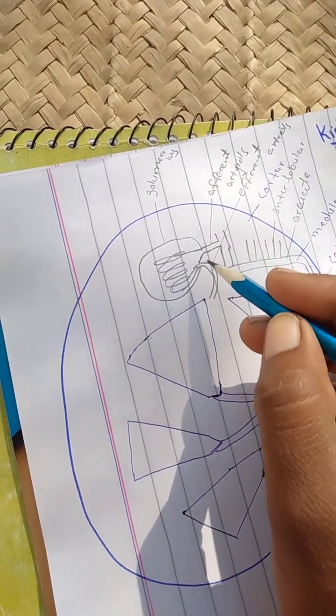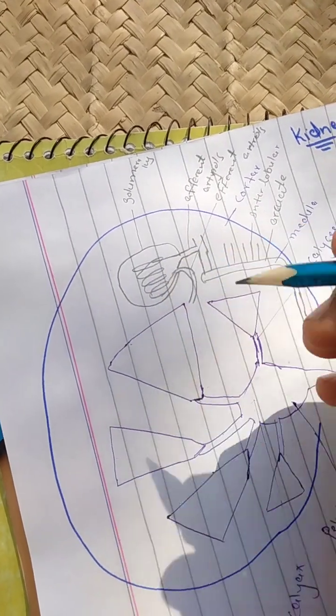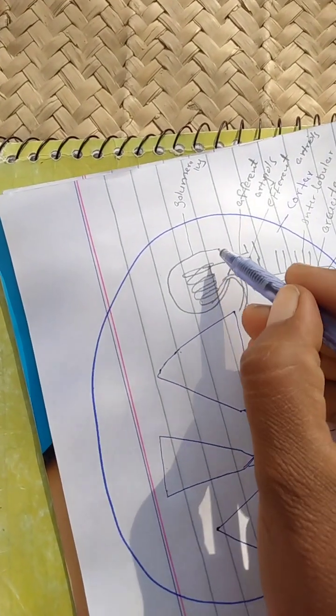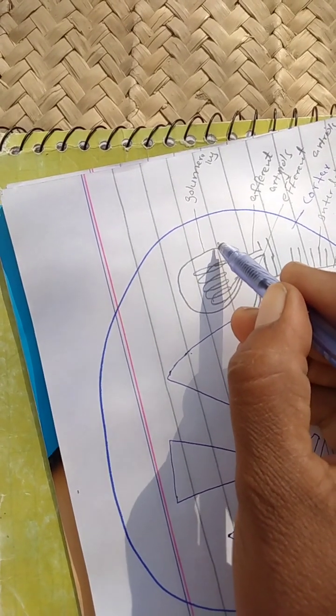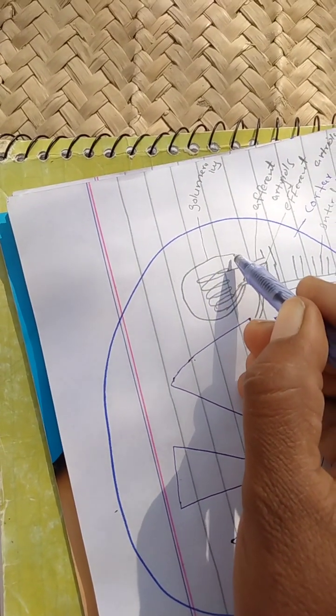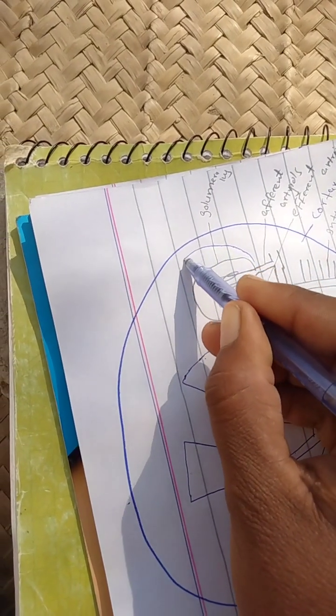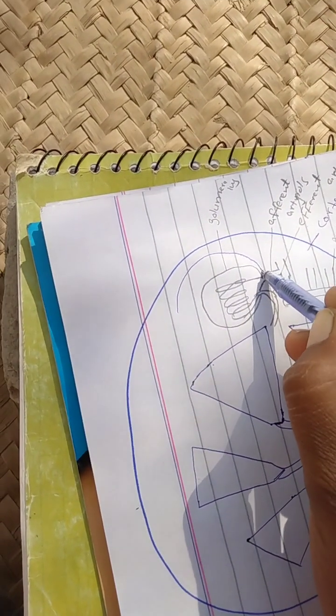So the glomerulus is surrounded by the Bowman capsule.